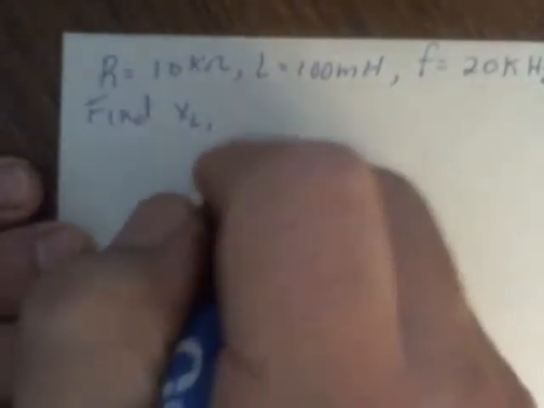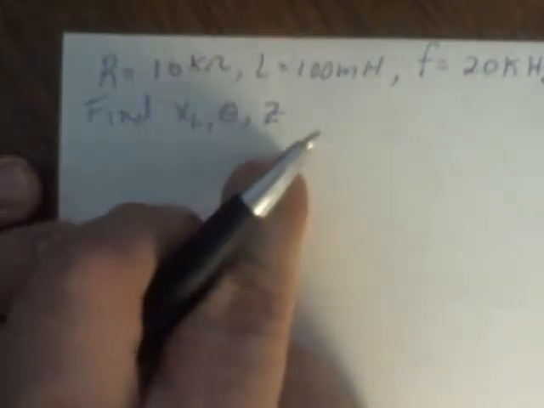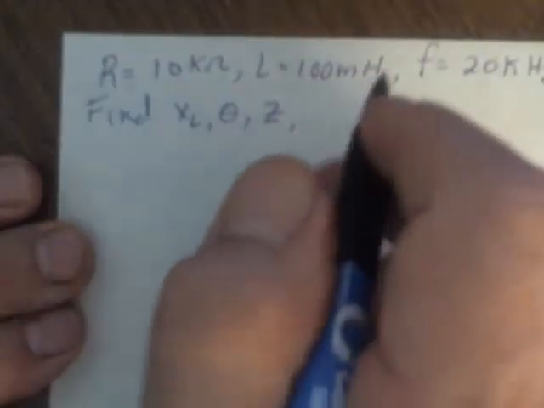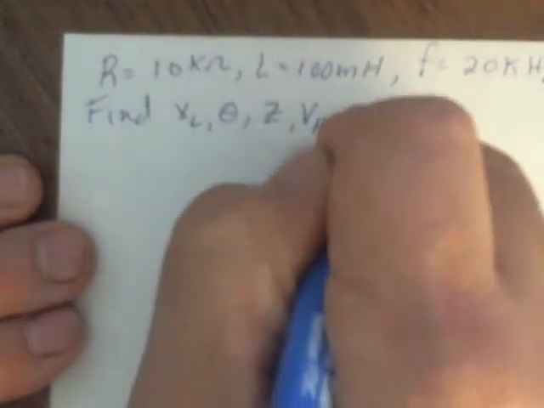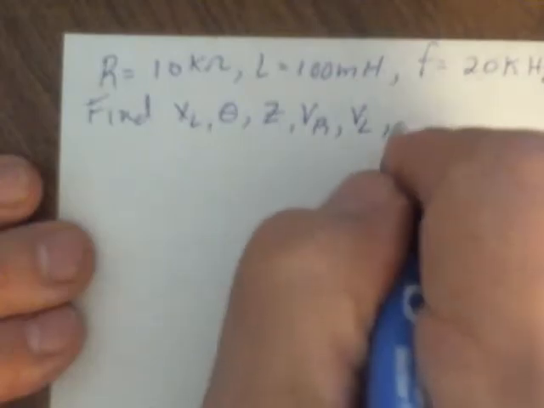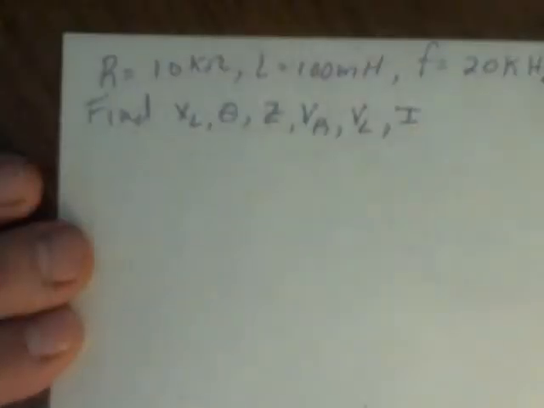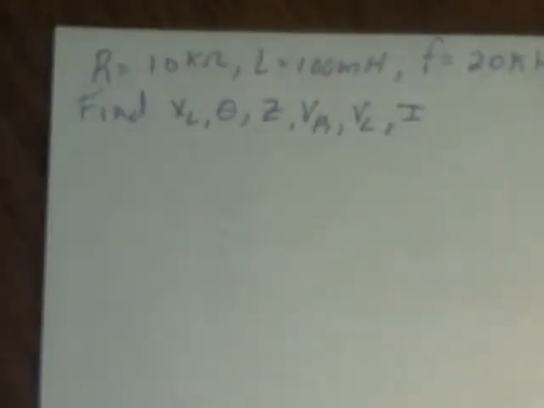Now, what we are asked to find is X sub L, theta, Z. So therefore, that takes care of our impedance. And then we're going to find V sub R, V sub L, and lastly, I. Okay? So just go in that order, if that's the way you're asked to find it.